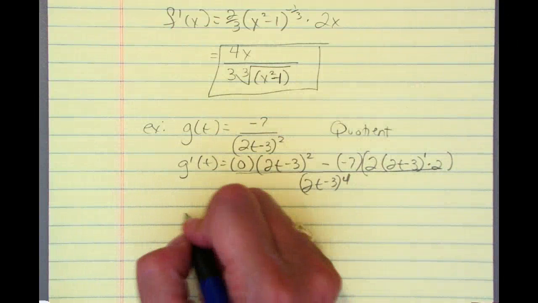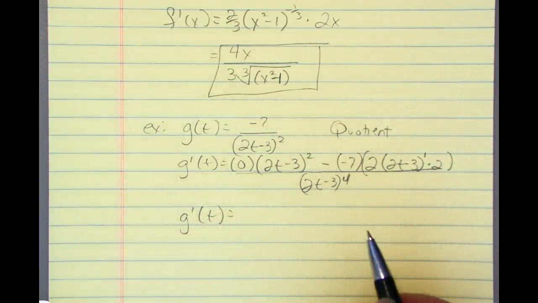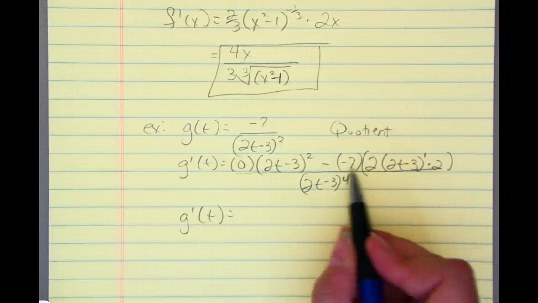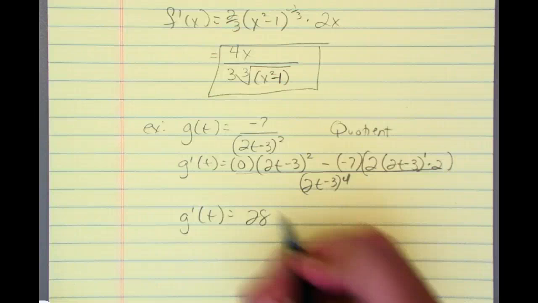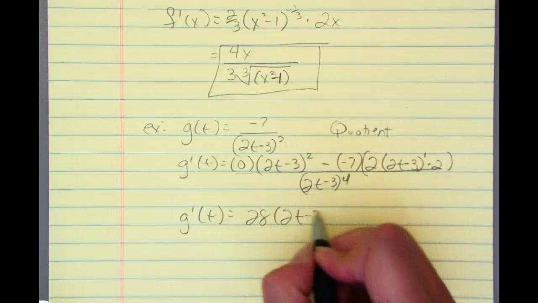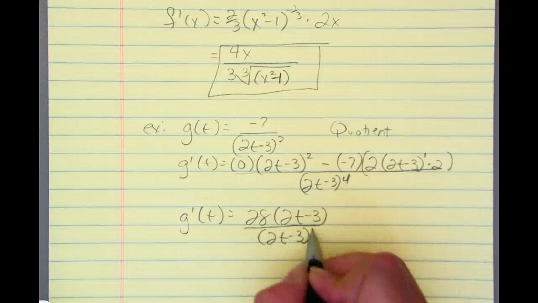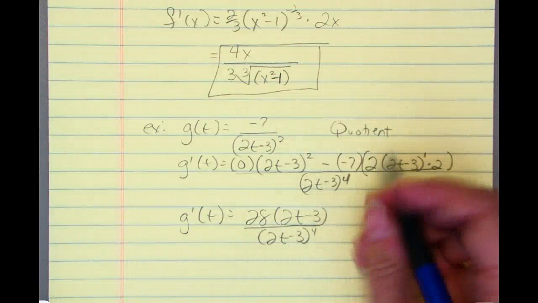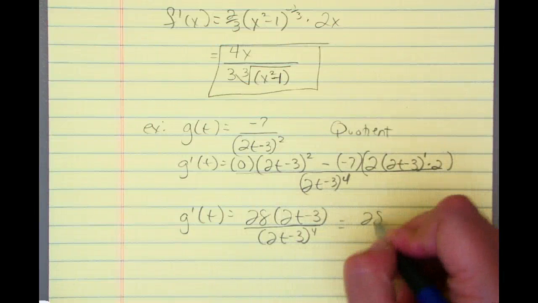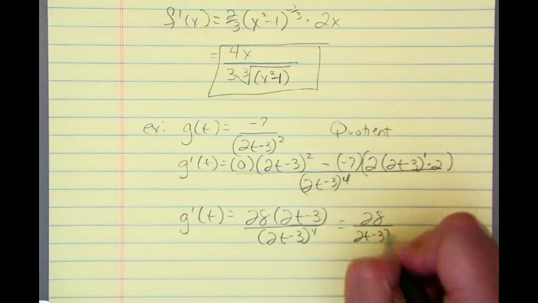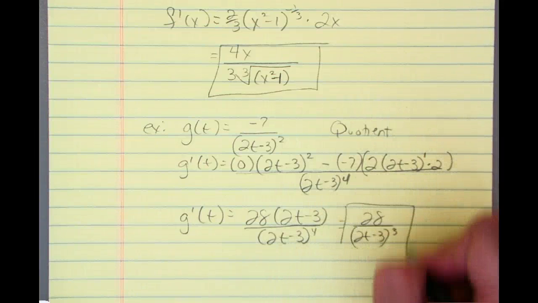Let's go ahead and clean this up a little bit. So this all goes to 0. So what is this? This will end up being positive 7 times 2 times 2, so that would be 28. 2t minus 3 to the first power over 2t minus 3 to the 4th power. We can divide by 2t minus 3 in the numerator and denominator. So it's going to really be 28 over 2t minus 3 to the 3rd power.